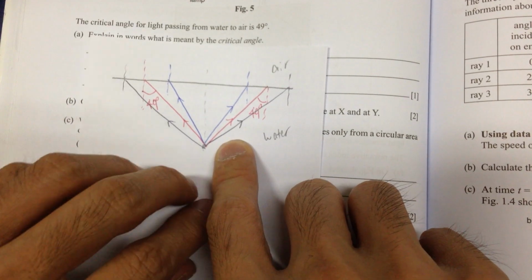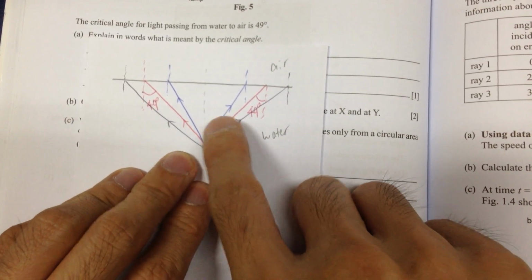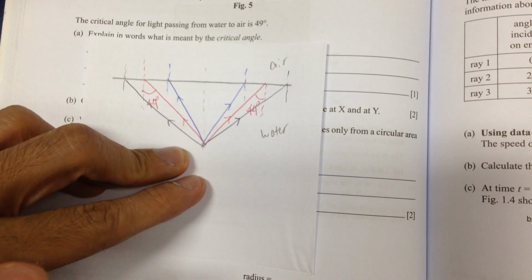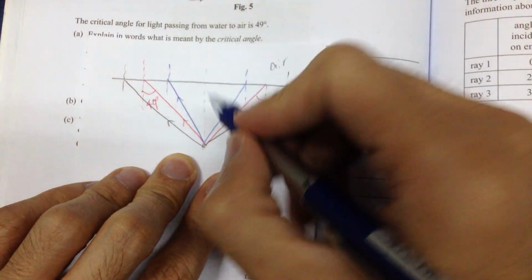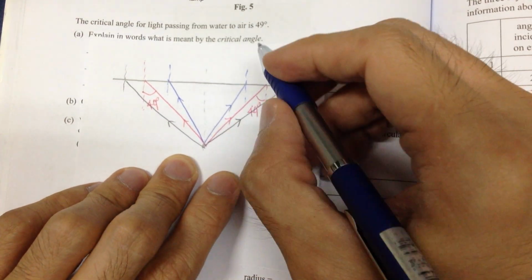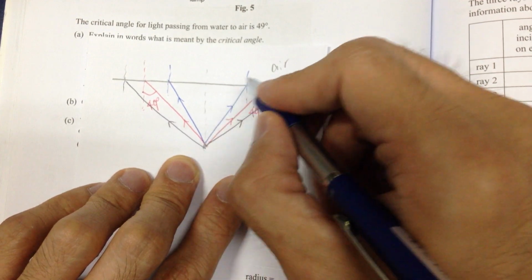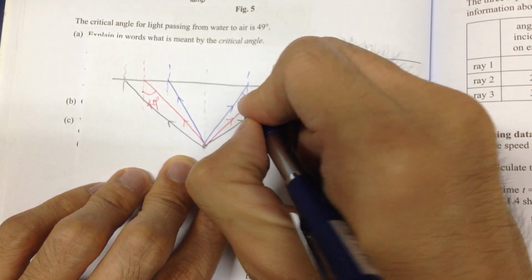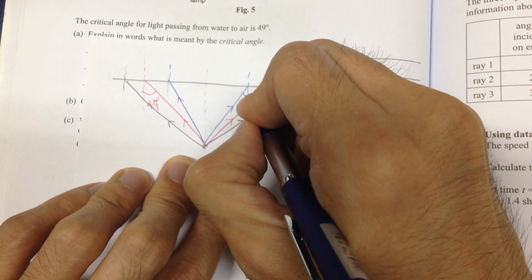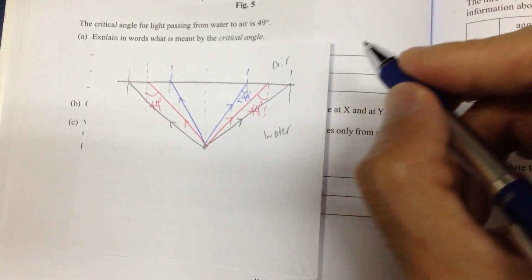Okay, so we let the rays be denoted by different colors. The blue ones are rays that go at a tighter angle. So this angle is less than 49 degrees, which is less than the critical angle.